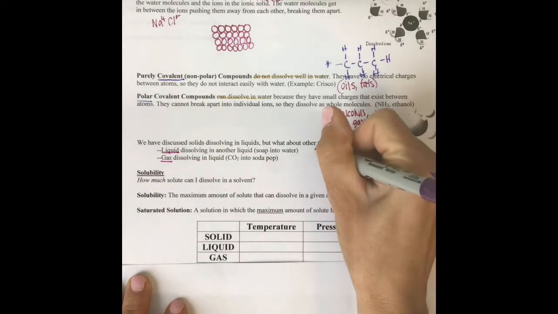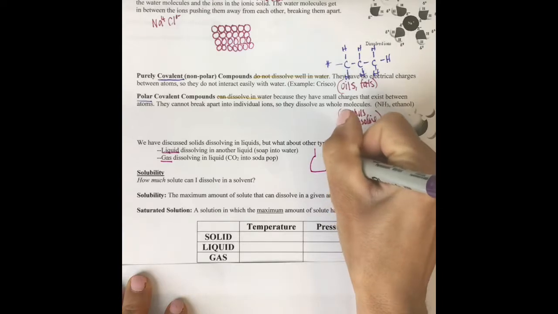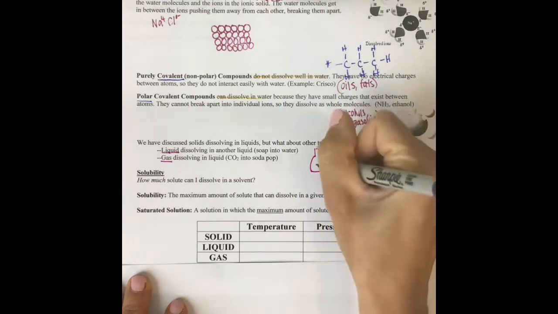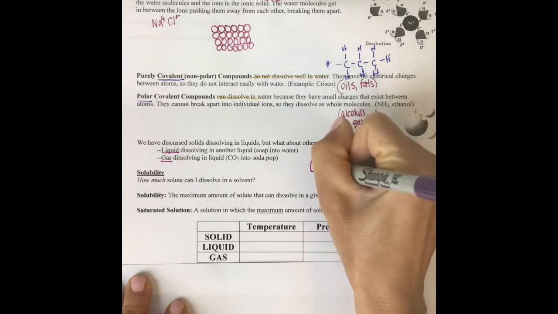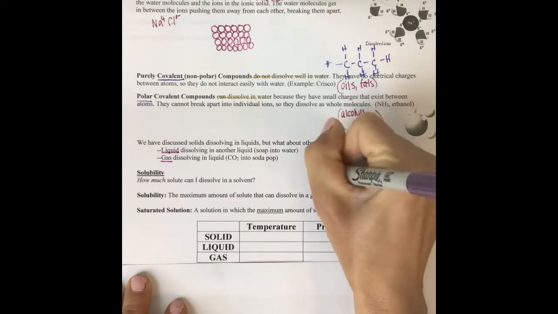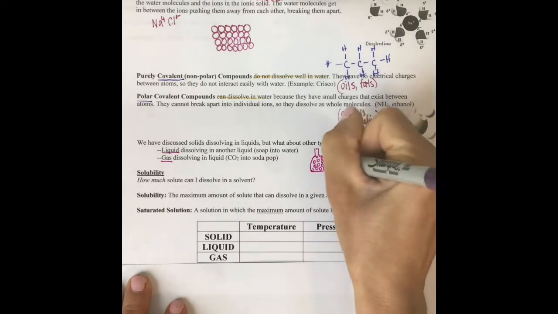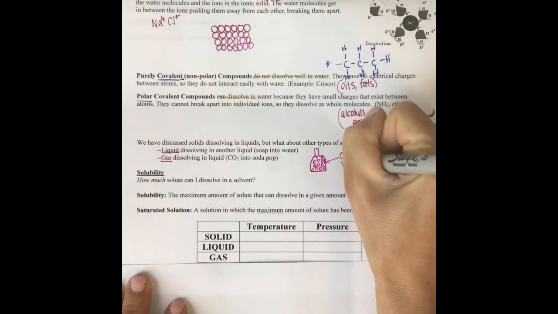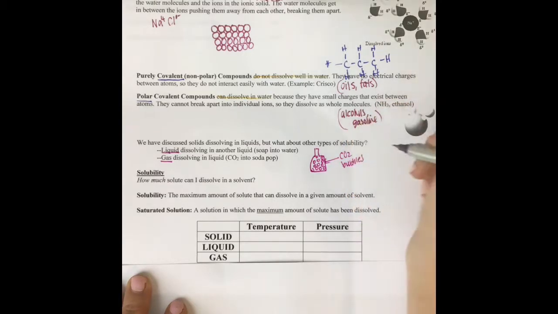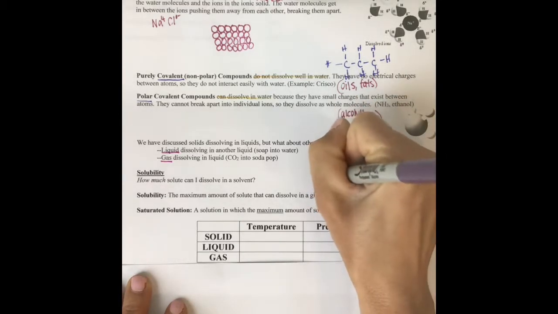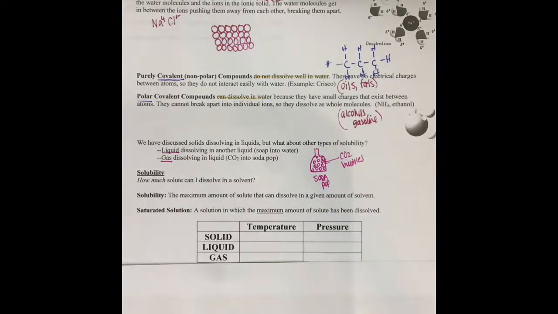So when you drink pop, let's say you have a bottle of pop, you actually have a gas dissolved in a liquid. Your carbon dioxide bubbles are a gas dissolved in a liquid. So that would also be a solution.